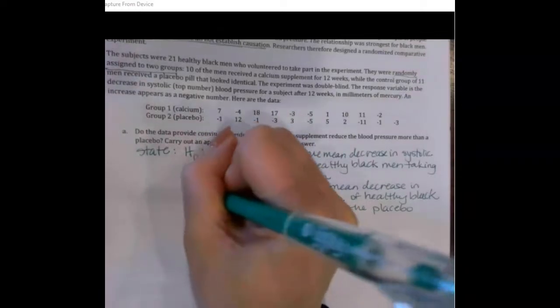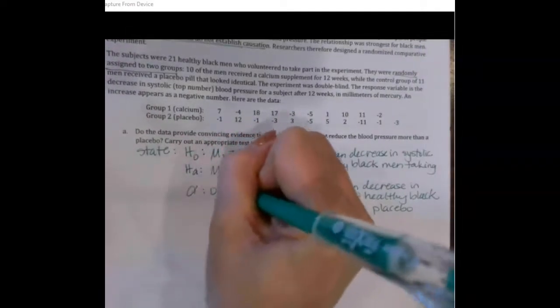All right. And it looks like we need to give our alpha still. Okay, so what is our alpha? If it is not stated, we are going to give it an alpha level of 0.05. All right. So here we go. We are going to plan.